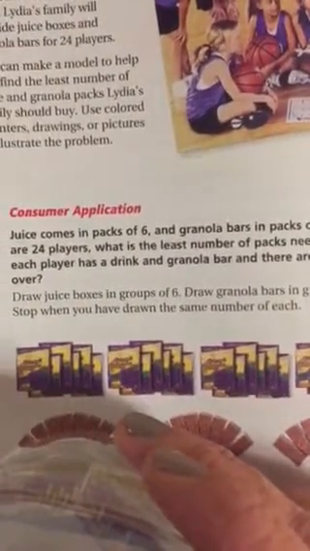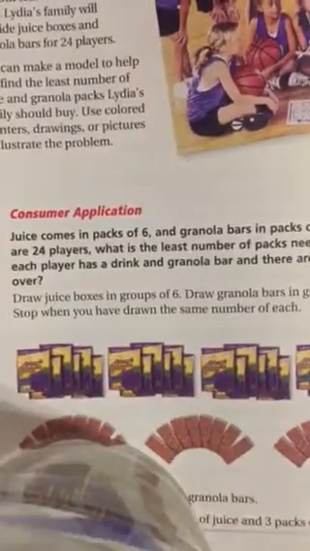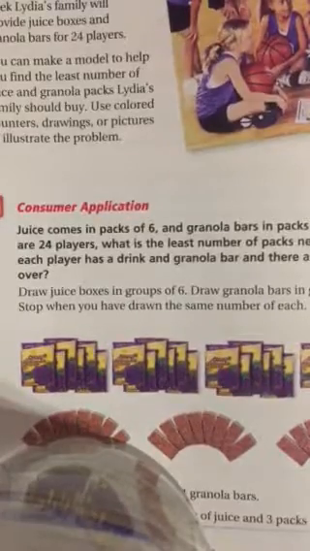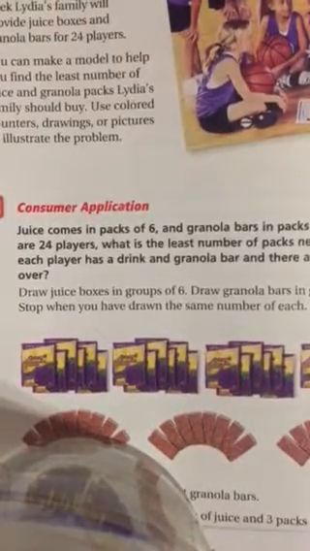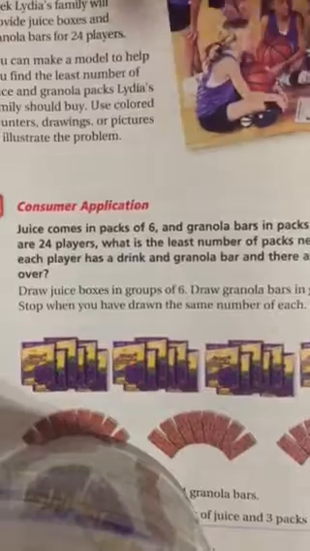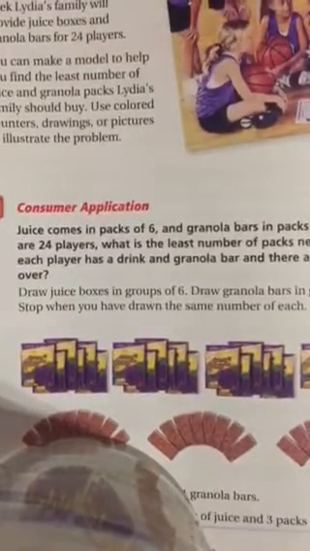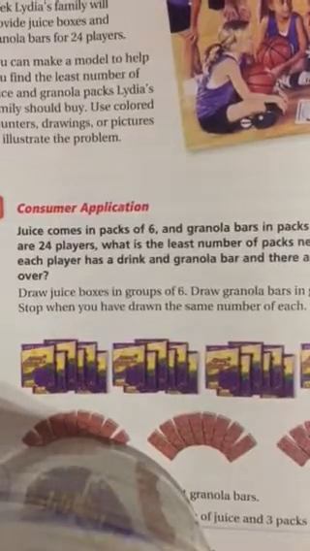But let's read example 1. Juice comes in packs of 6 and granola bars in packs of 8. If there are 24 players, what is the least number of packs needed of juice and then of granola bars so that each player has a drink and a granola bar and there are none left over?